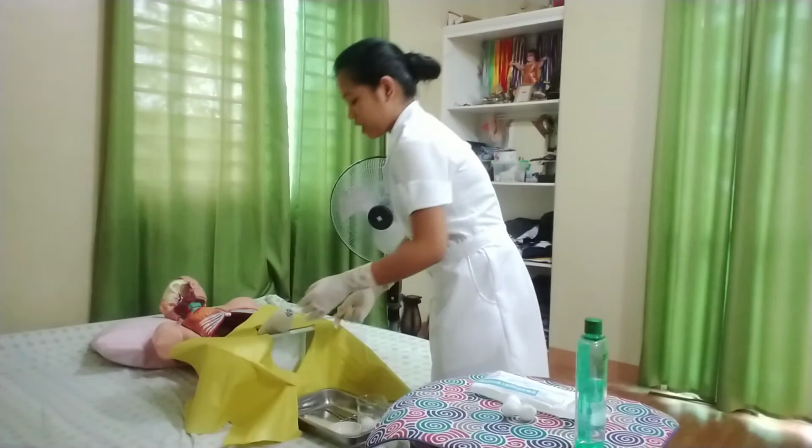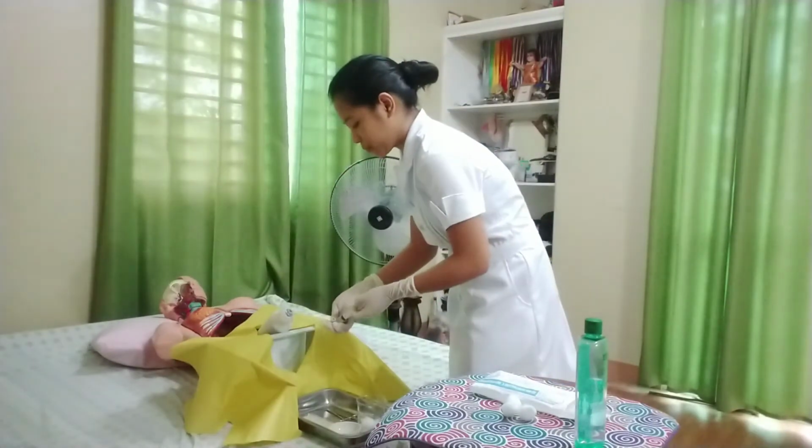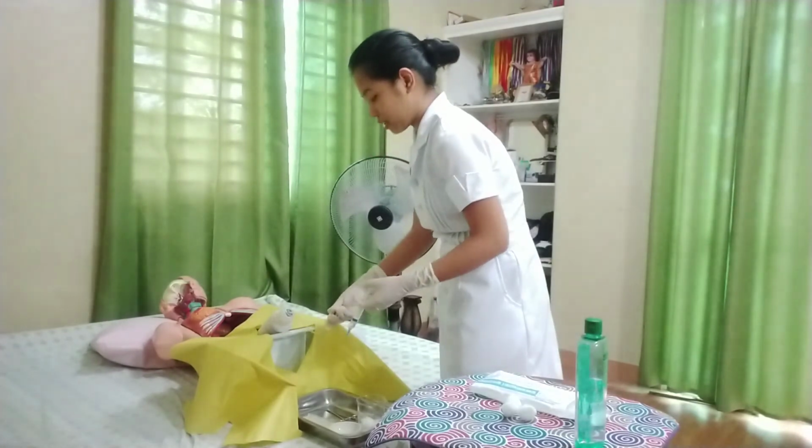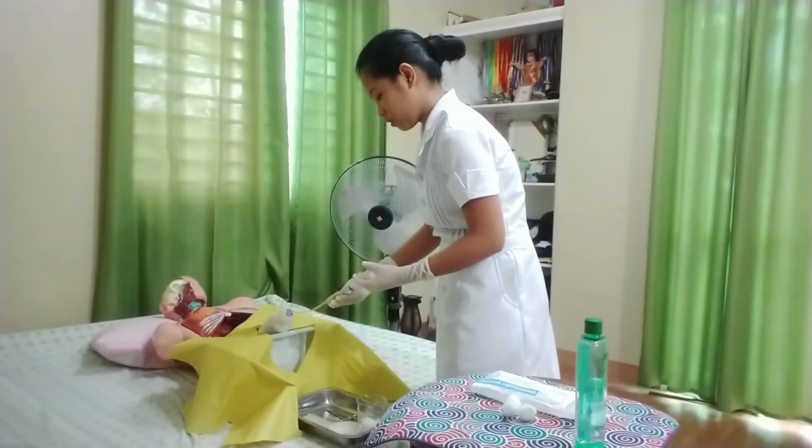So once the catheter is already in, I will now be inflating the balloon of the catheter.